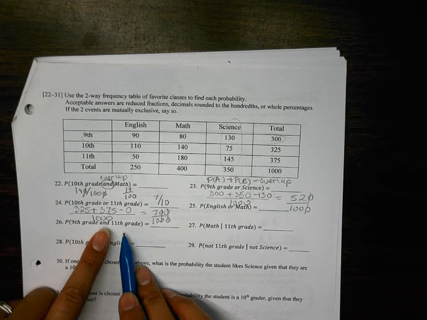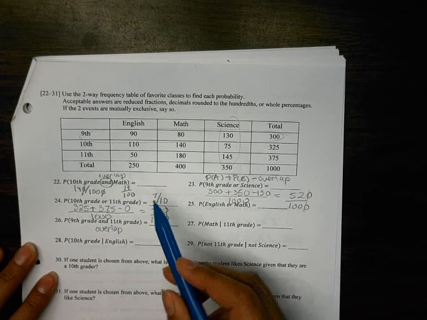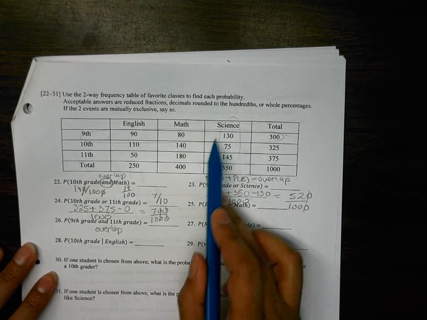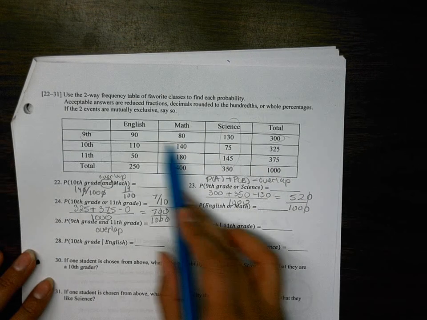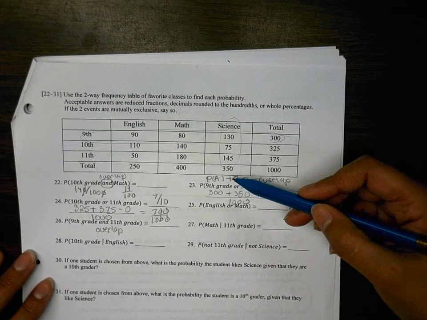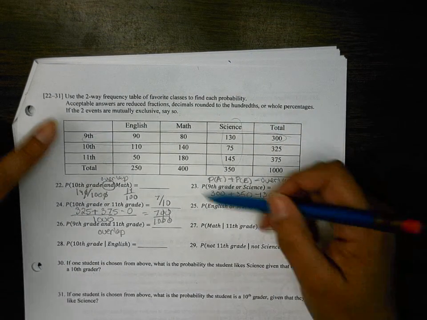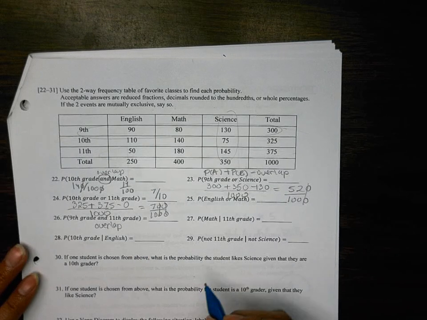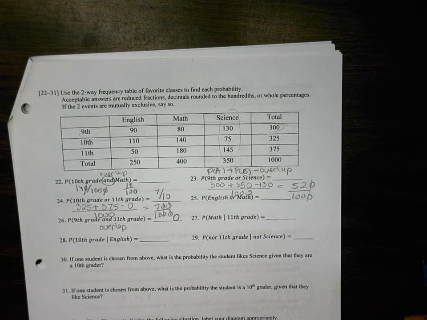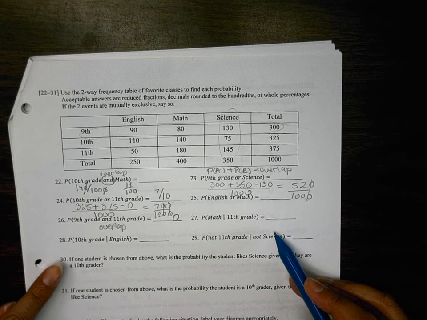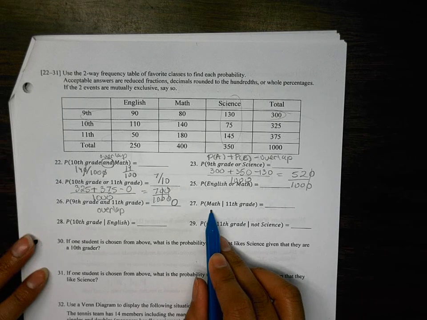Let's just quickly go through. 9th grade and 11th, what does and mean? Overlap. So here's the 9th graders, and here are the 11th graders. Are they going to overlap? No. 9th grade will overlap with the subject, or subject will overlap with the grade, but will two grade levels overlap? Or two subjects overlap? No, those two events are called what? What's the answer? 0. Okay, shall we go over one of these given problems?